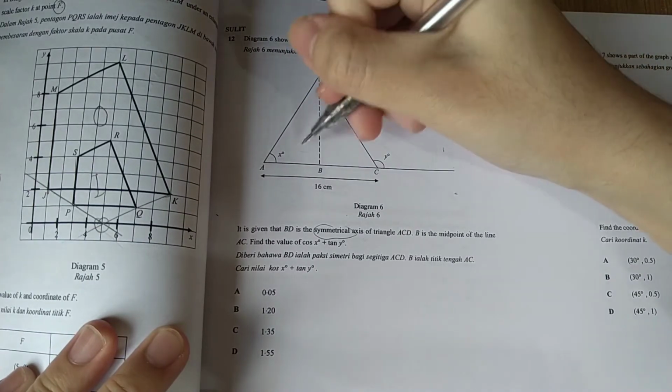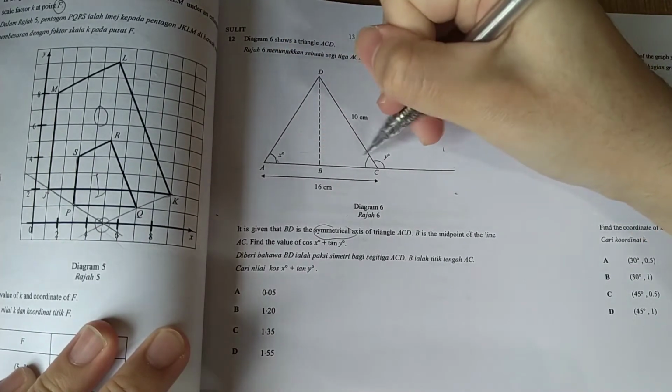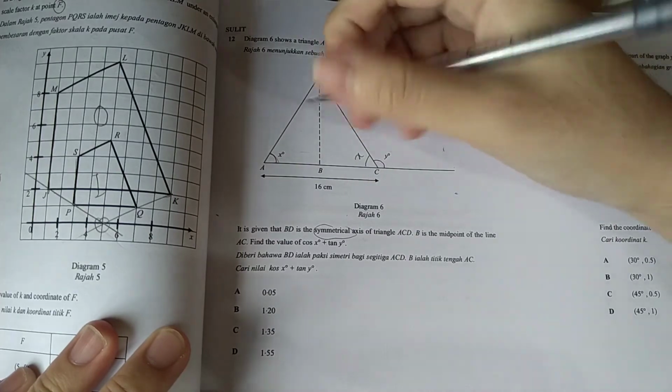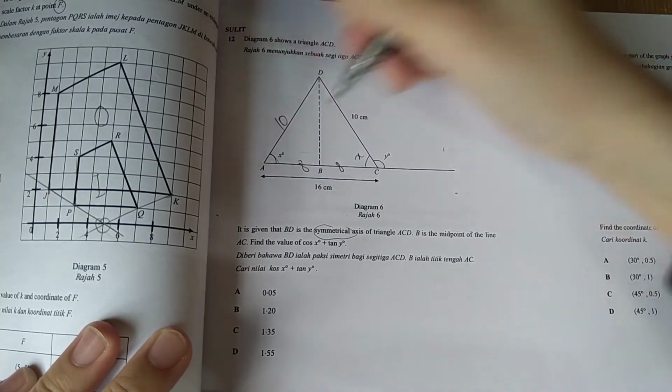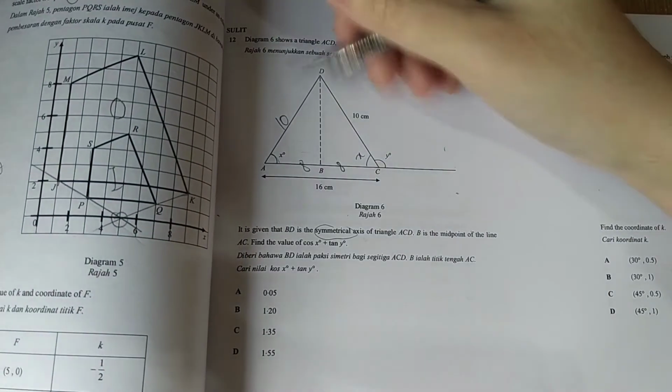And these two will be exactly the same side. It means if here is X, here will be X, because it's like a reflection of it. So if here is 16, here will be 8, here will be 8. And here, if the length is 10, here also 10, because of the axis of symmetry.